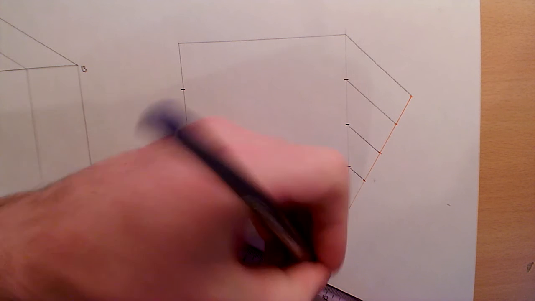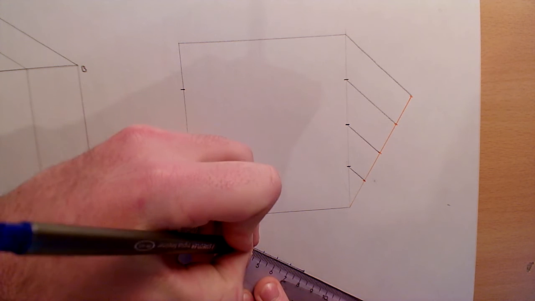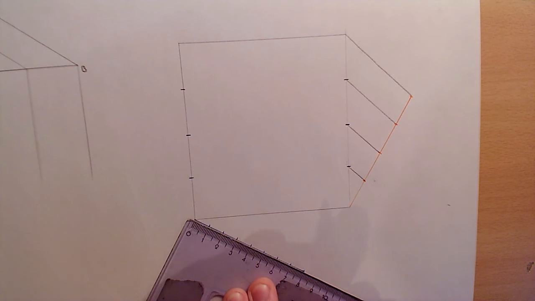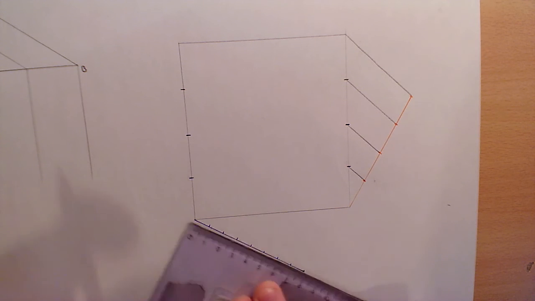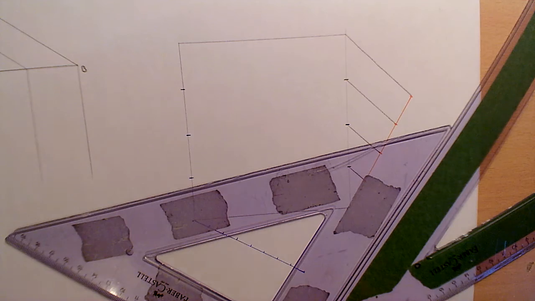So you draw out a line of 80 and divide it up into 10. If you went out 160 and divided it into 20 mil intervals, it will still work.